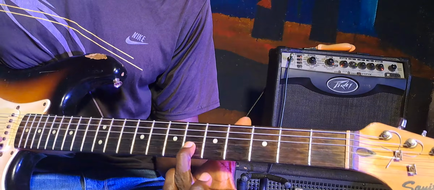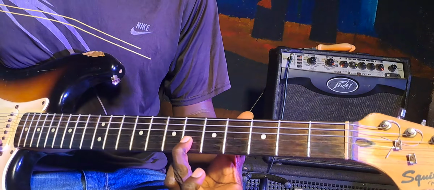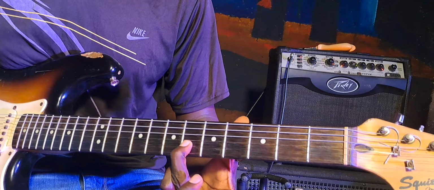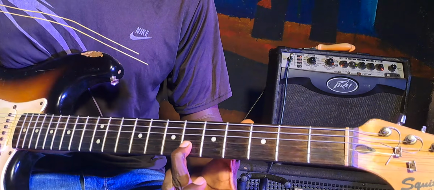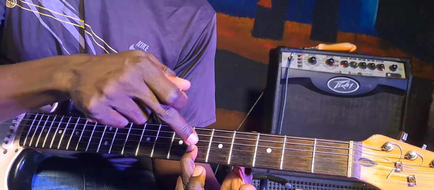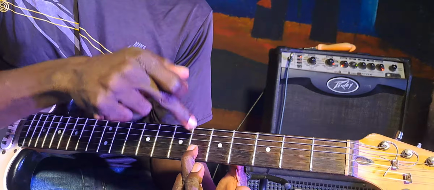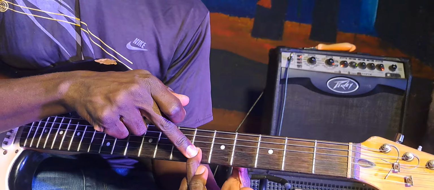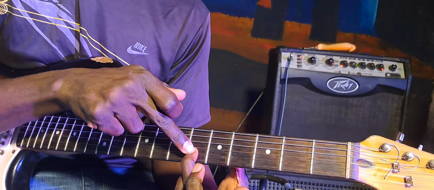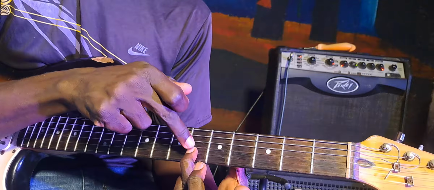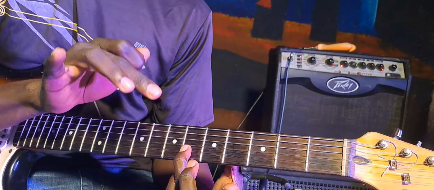You can turn it to do, you can turn it to re, you can turn it to la, to mi, but the other components, any note within the 12 keys, will determine the scale or the mode that you are playing.